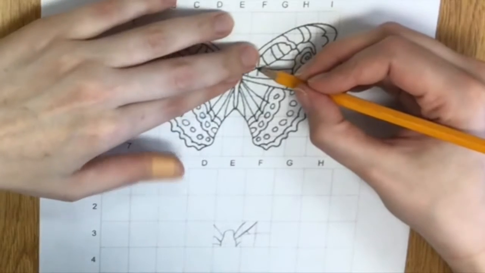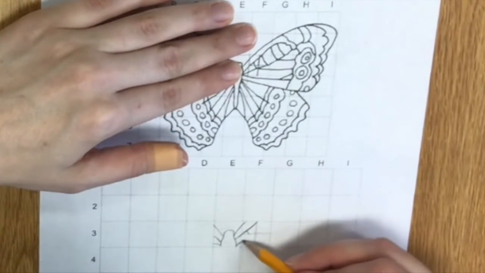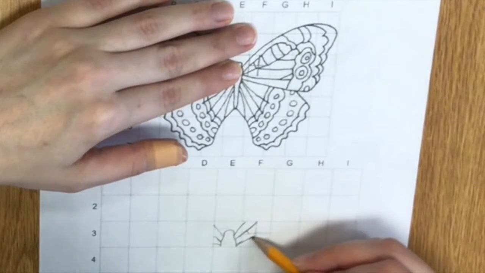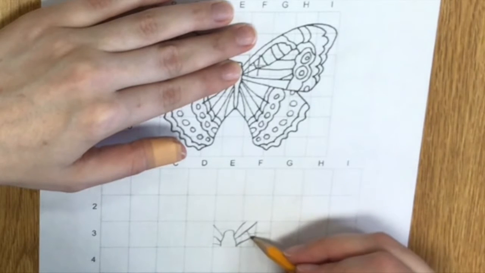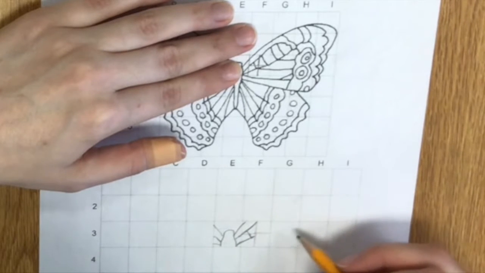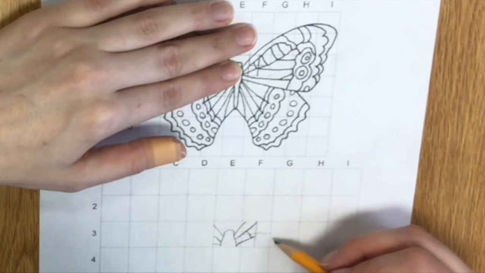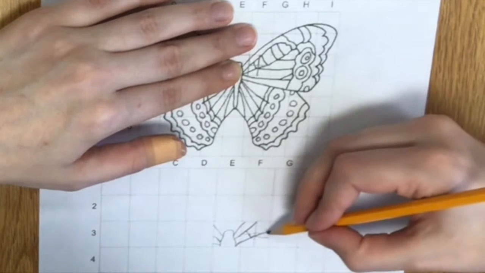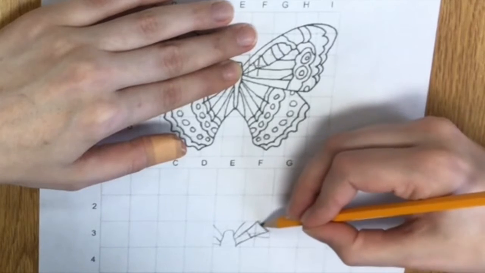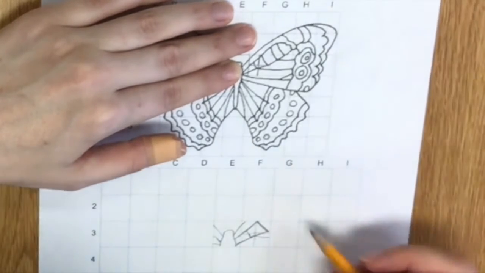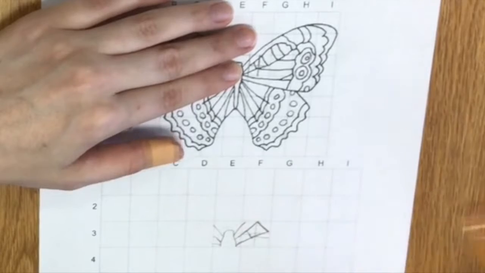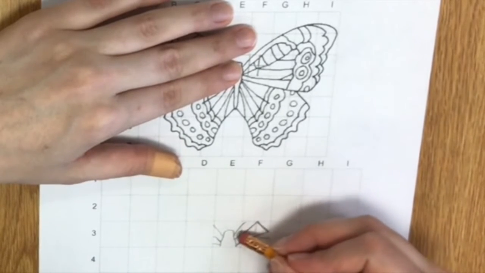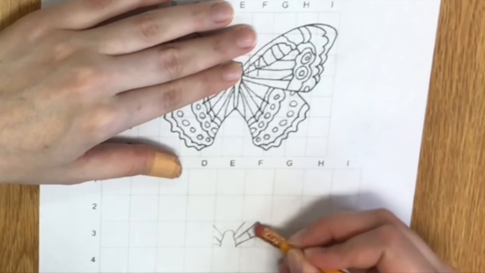And then I can move on to this bottom square. And next. And then after I'm done transferring, I can erase the box that helped me.